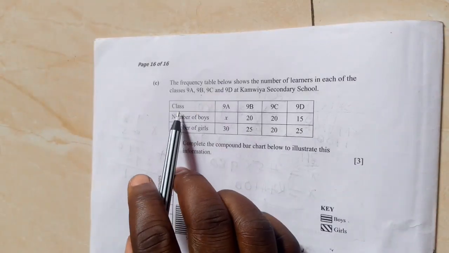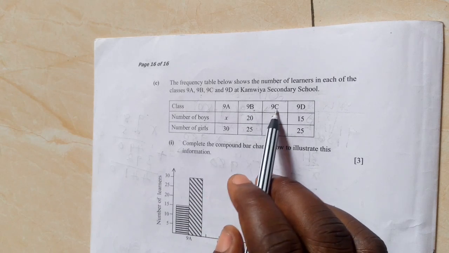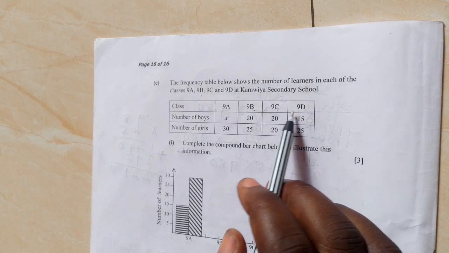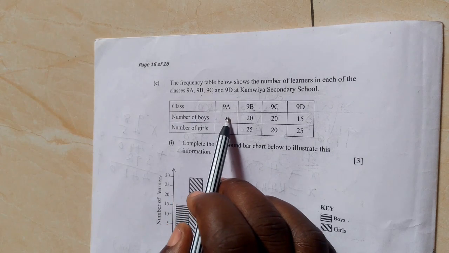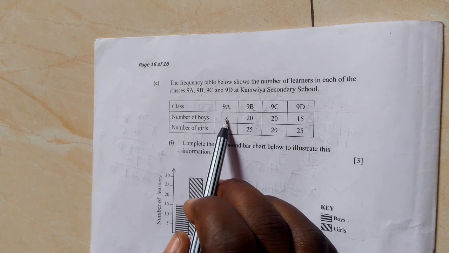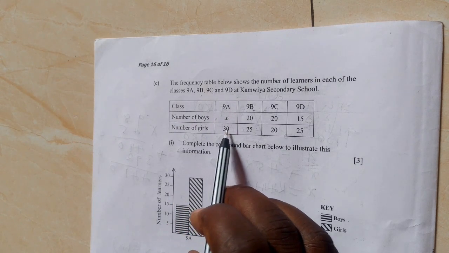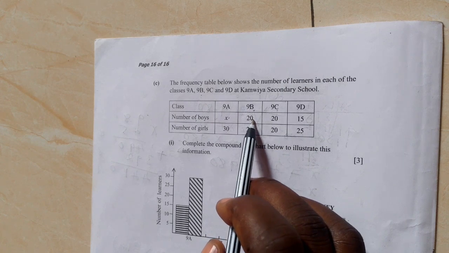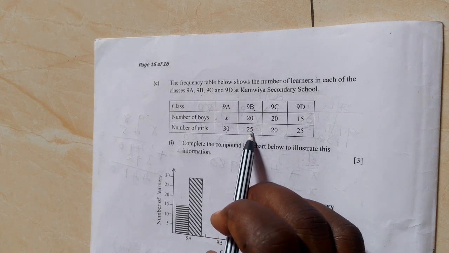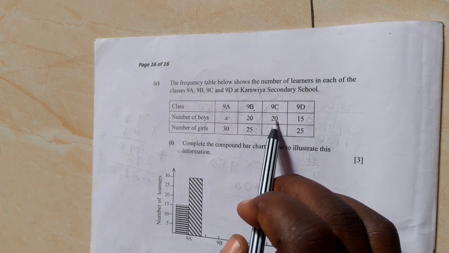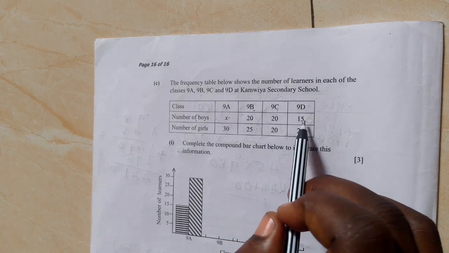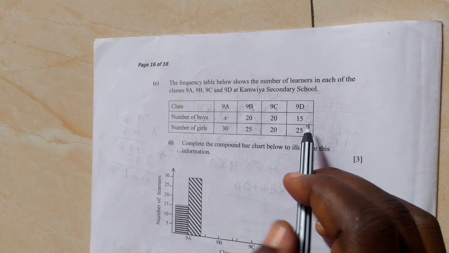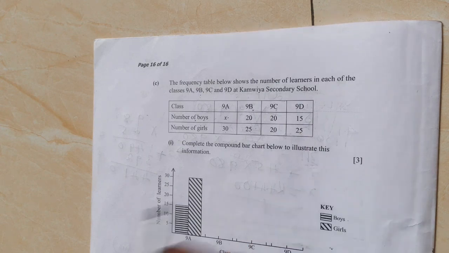In 9A, you have X boys, 30 girls. 9B, 20 boys, 25 girls. 9C, 20 boys, 20 girls. 9D, 15 boys, 25 girls.